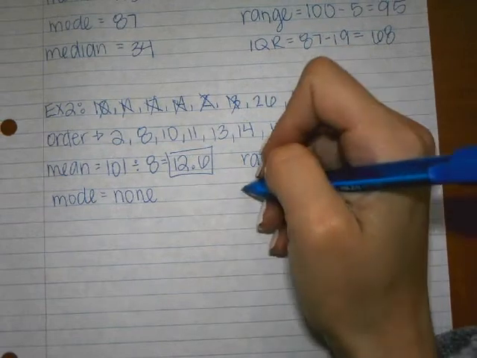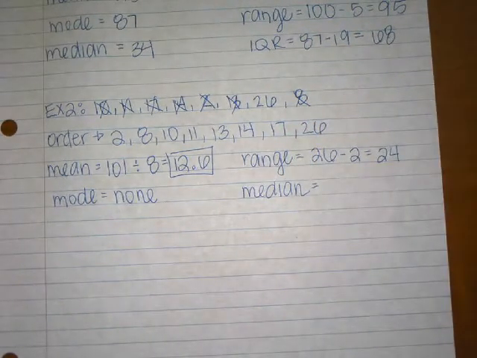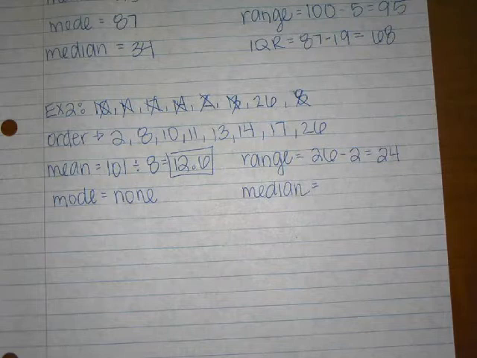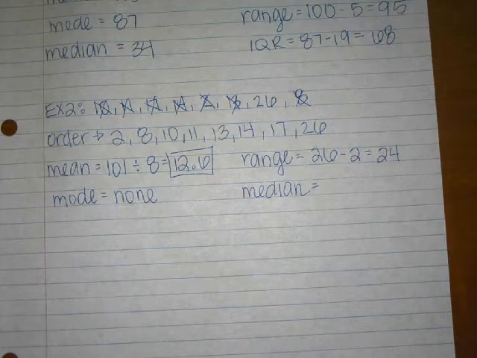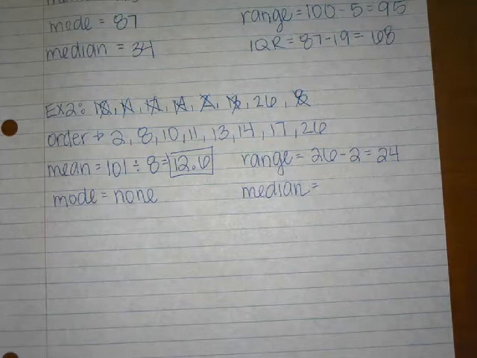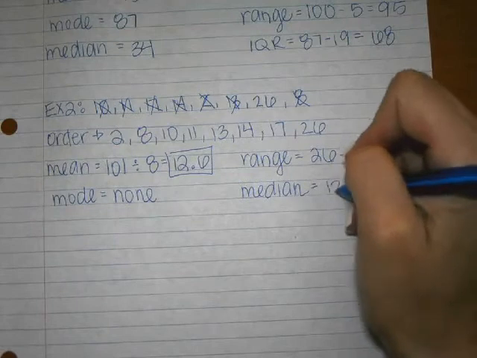Okay, find the median. Go. What is it? 12. Okay, how did you get 12?